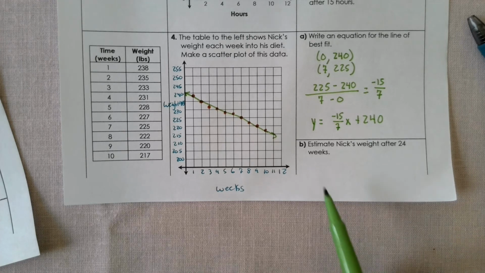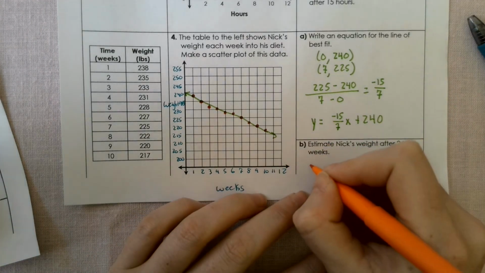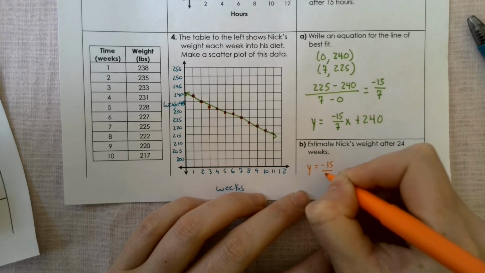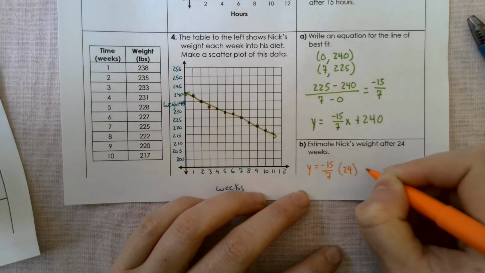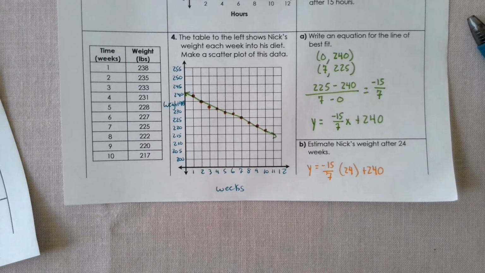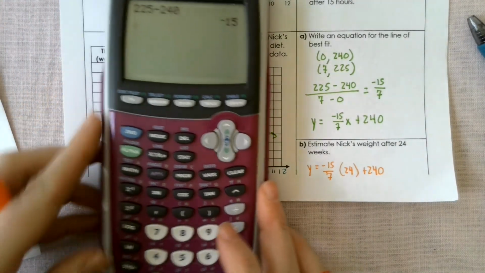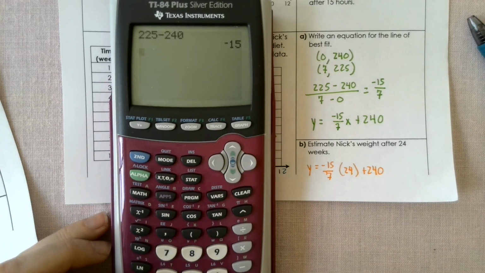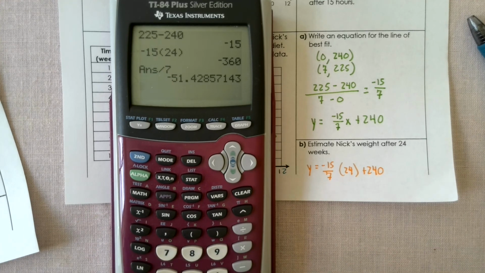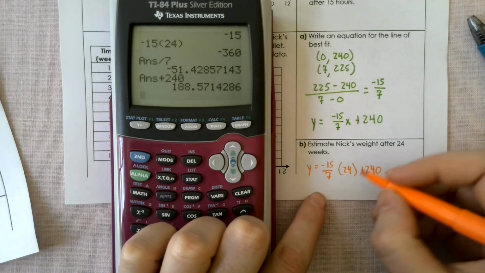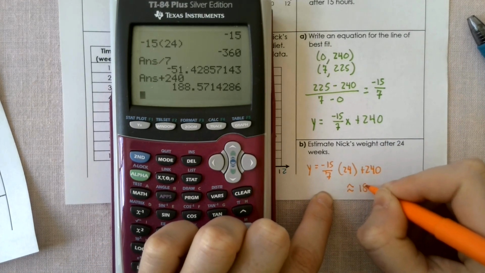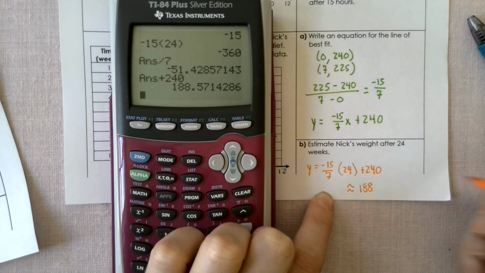Okay, so now we're going to estimate Nick's weight after 24 weeks. Okay, and since we're in weeks, we're just going to substitute in 24. Alrighty, and so if you have a calculator like mine, you would do negative 15 times 24, and then you're going to divide by 7. And then add 240. And that's going to give us approximately 188 pounds.